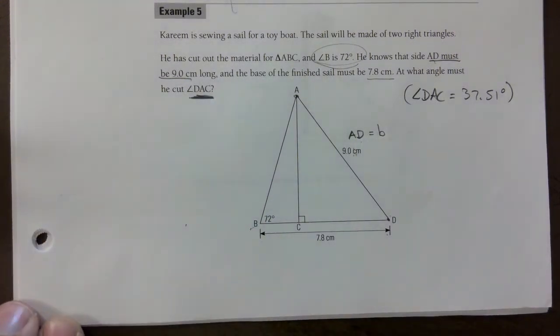Where is DAC located? And this is the answer. I'm going to go over here and just tell you. Follow what it says: start at D and go DAC. So where is the angle? Right there. It's the one formed by connecting D, A, and then C. That is the angle right there.